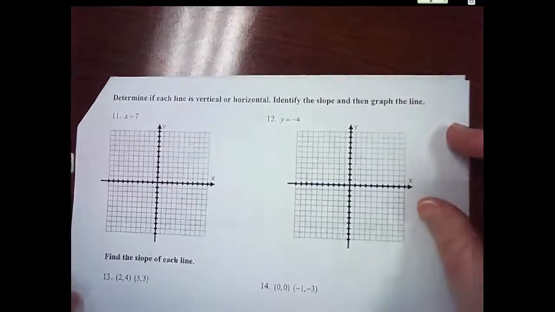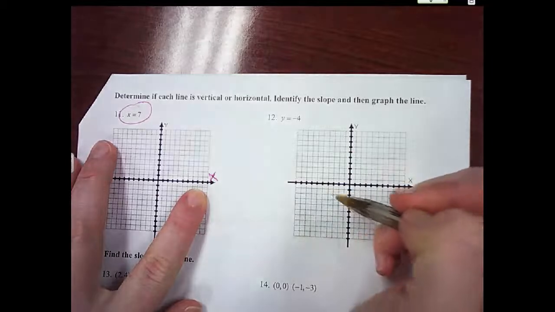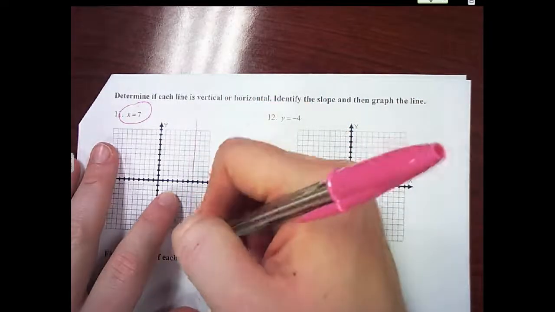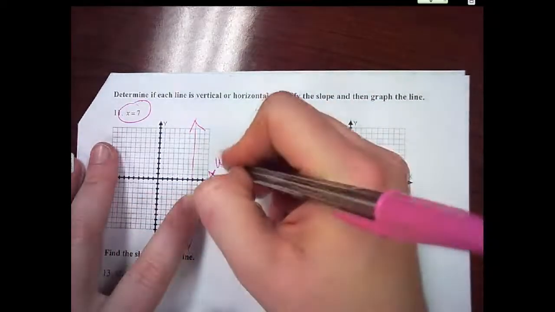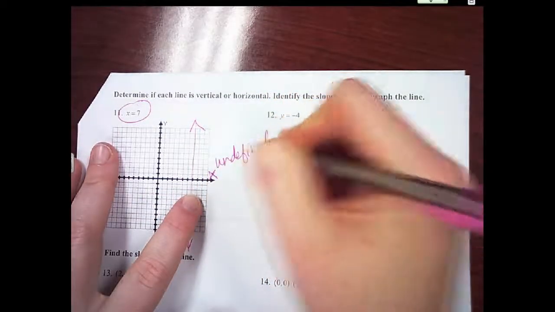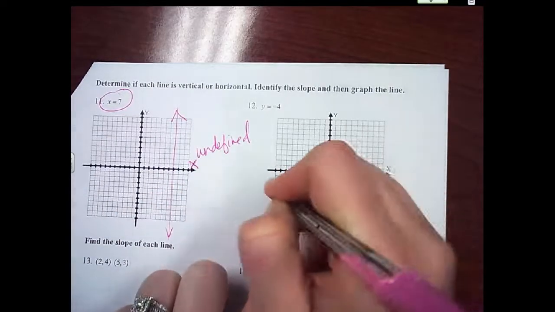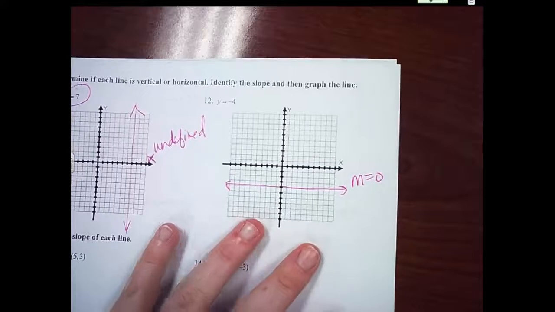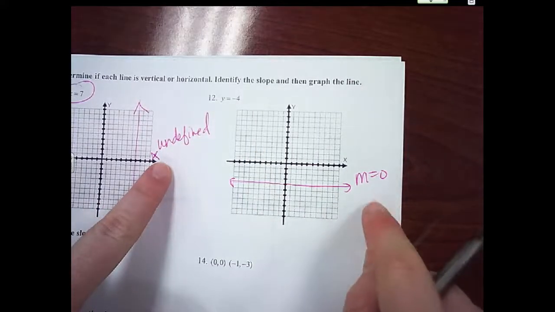Okay, vertical and horizontal. So if you have x equals, remember that goes through the x-axis. So that would be a vertical line going through positive 7. Okay, that's an undefined slope. Whereas y equals goes through the y-axis, and that slope is 0. Okay, that's different than no slope. This would be like no slope. This one is a slope of 0.